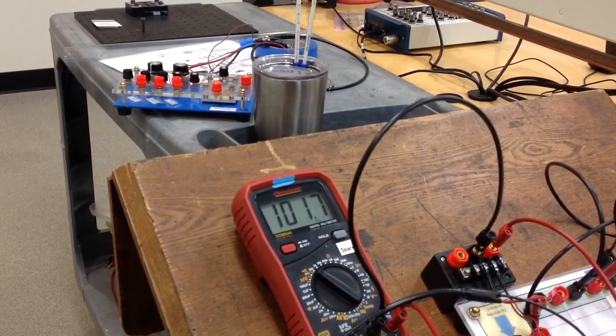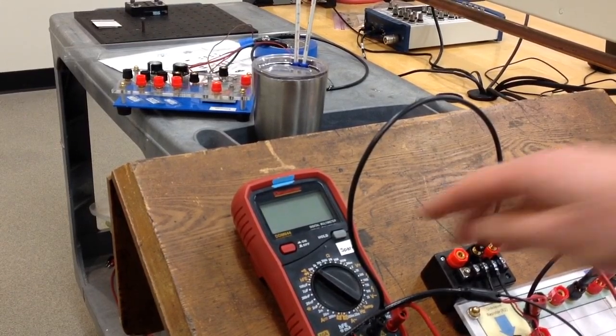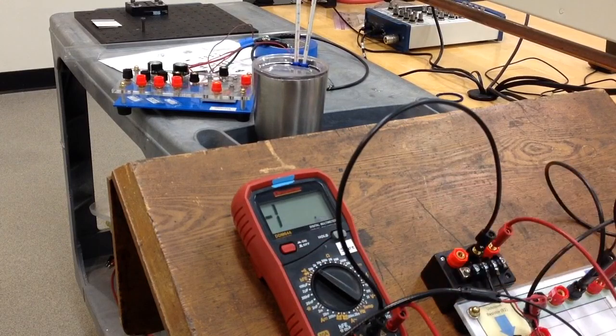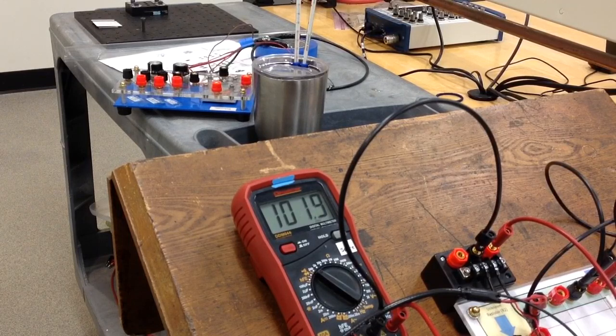So now I'm going to take it out of, oops, let's turn it on again. So it was in the ice bath. So the resistance dropped from 110 to 101. So now I will take it out of the ice bath.